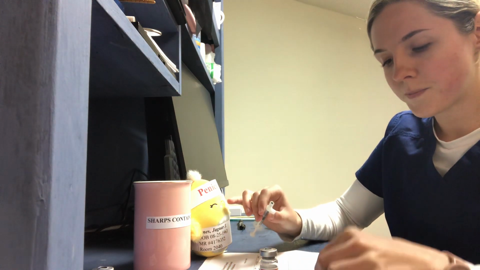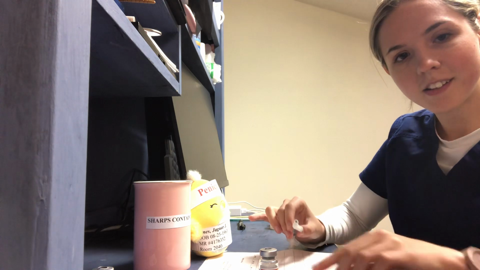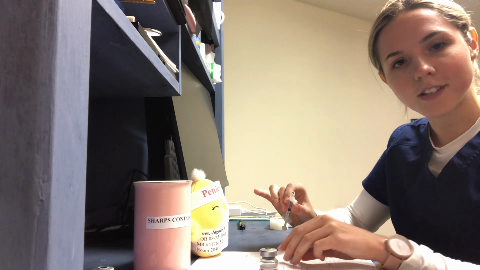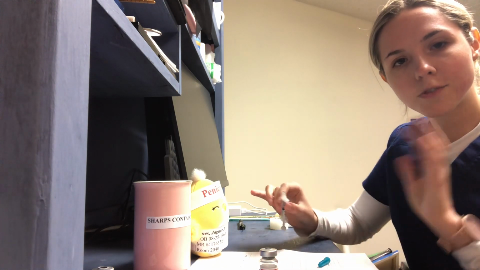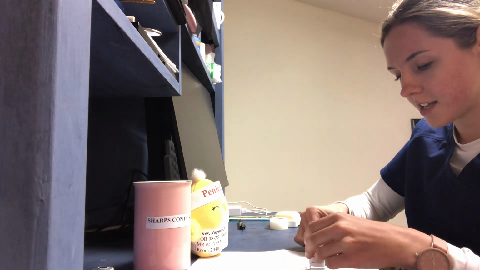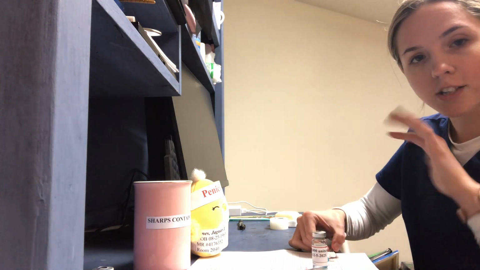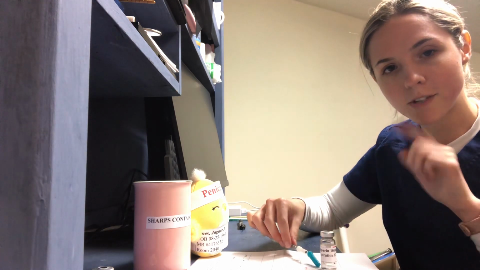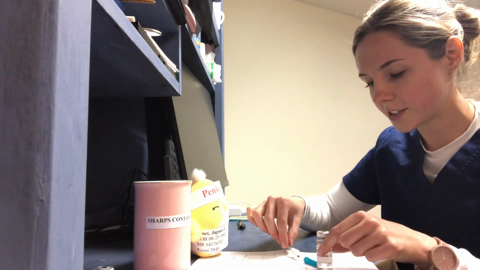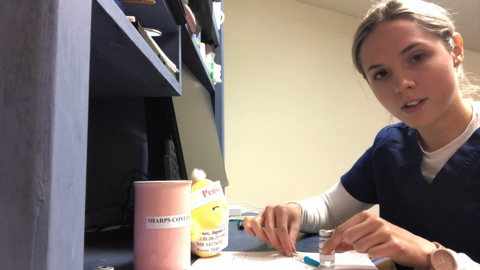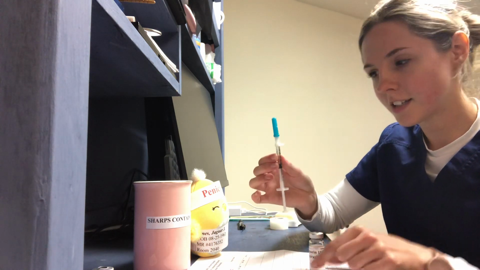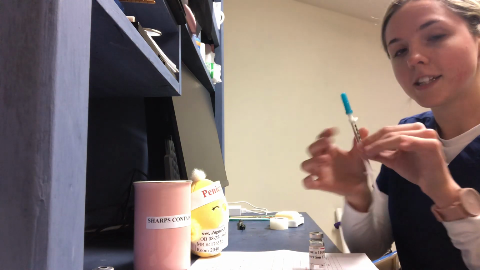I'm going to scoop, sorry, here, I'll put it over here so you can see what I'm doing. I'm going to scoop the needle back in to recap it. I'm not actually touching it, so what I'm doing is I'm using the vial to actually re-scoop this needle so that I don't actually have to touch anything. Now that it's on, secure it, everything is good.